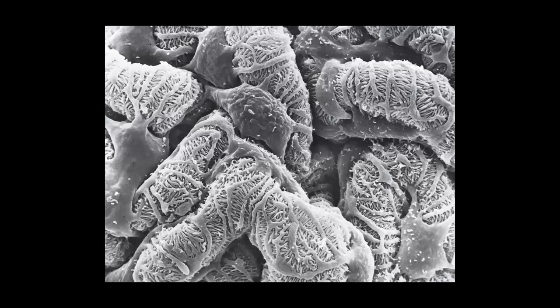So this is the zone where the capillary endothelium and Bowman's capsule epithelium come into very close contact, and in that close contact, the epithelial side is forming certain foot processes, and by that it is resting on the basement membrane.